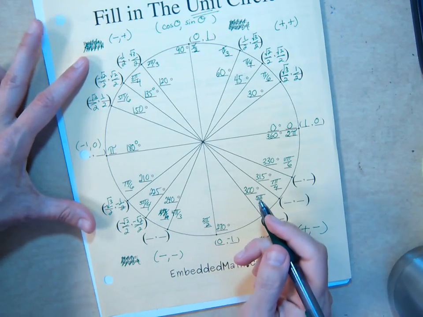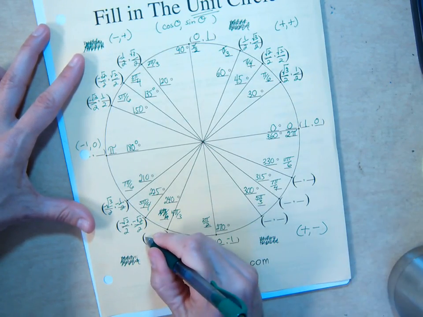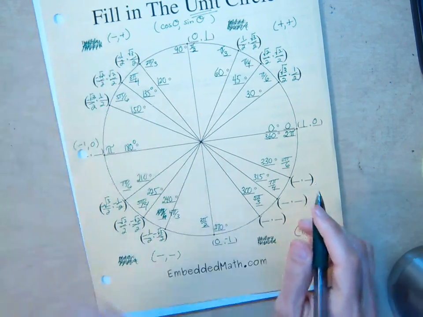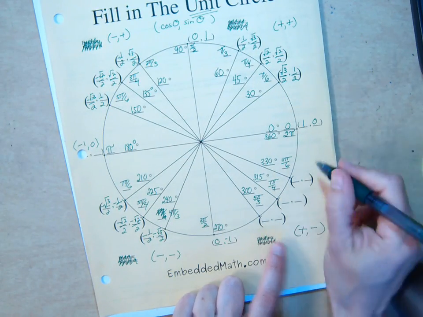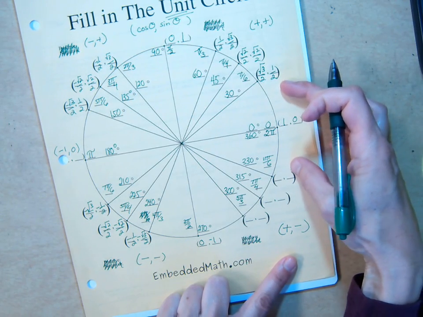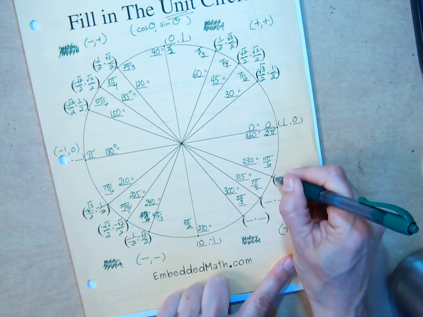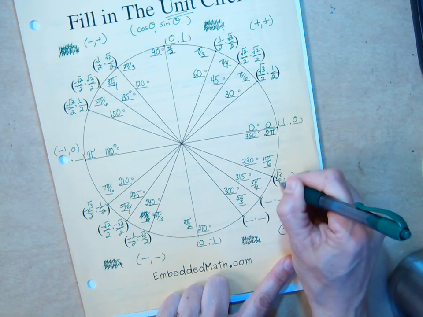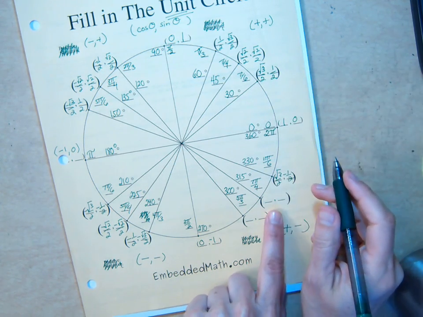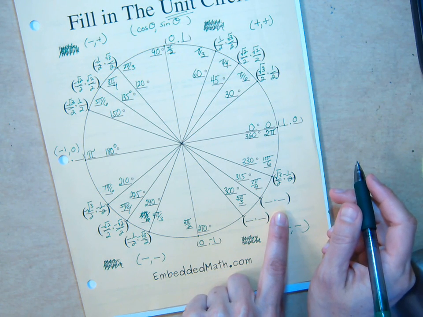A lot less memorizing, right, when you see patterns. And this is negative a half, negative root 3 over 2. And this is, let's see, here I'm going to copy from here. It's the same distance from the x-axis, so positive root 3 over 2, negative a half. What's this? What are the coordinates here?